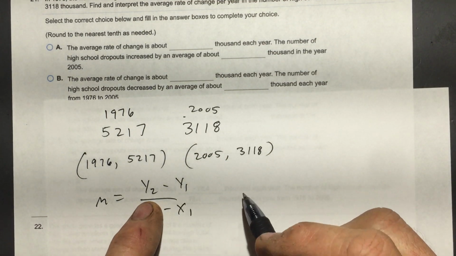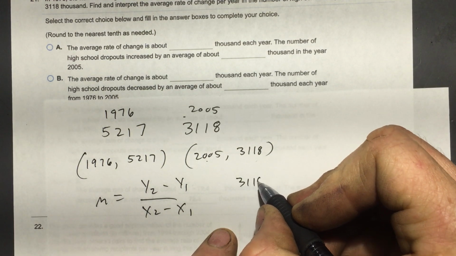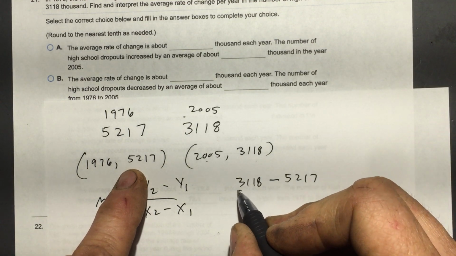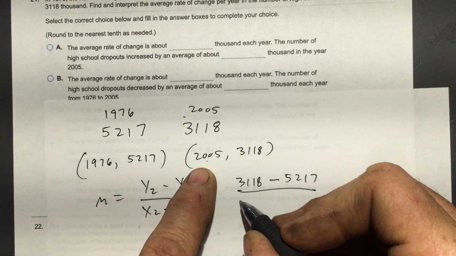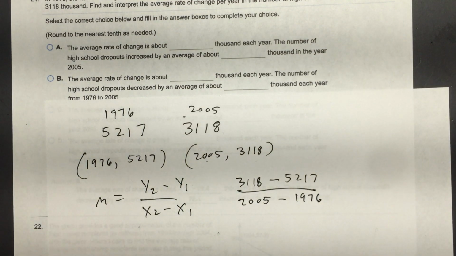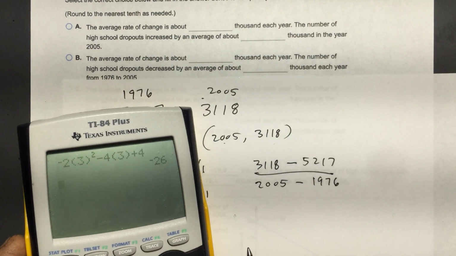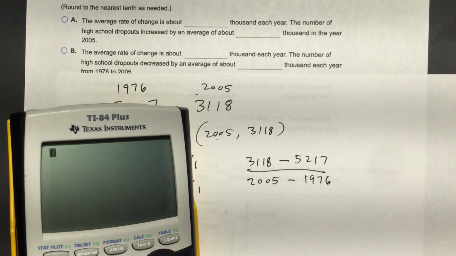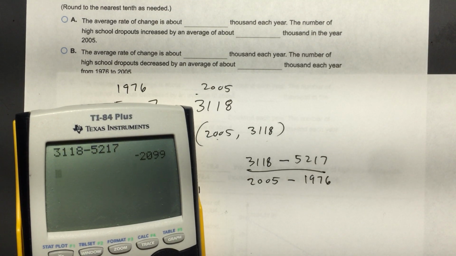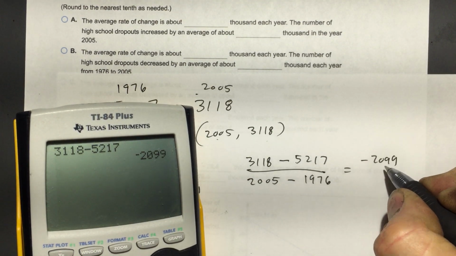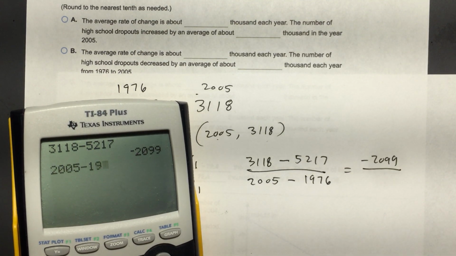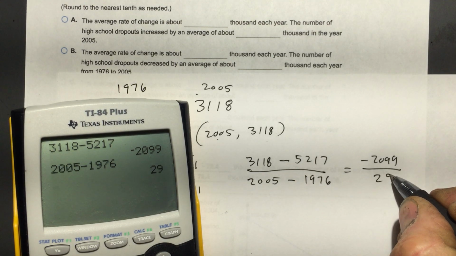And so if I take the y in point 2, my y would be 3,118 minus the y in point 1 over here, 5,217. The x in point 2 is right there, 2005 minus the x in point 1, 1976. Okay, I'm going to bring out the calculator here, and we're just going to do the top, and then we're going to do the bottom. So on the top, 3,118 minus 5,217, that comes up -2,099. Okay, I'm going to do the bottom, 2005 minus 1976, that's 29.